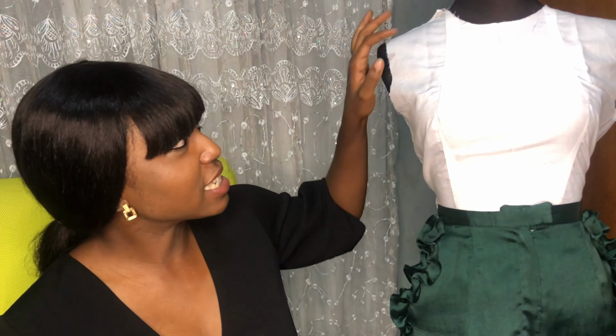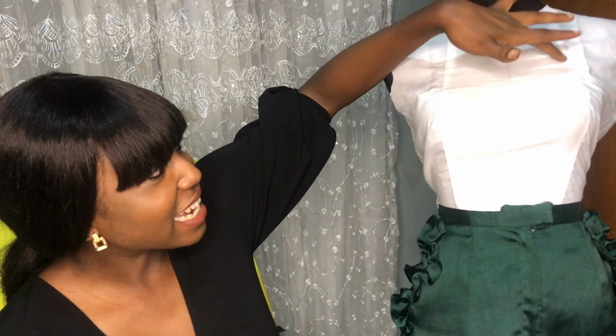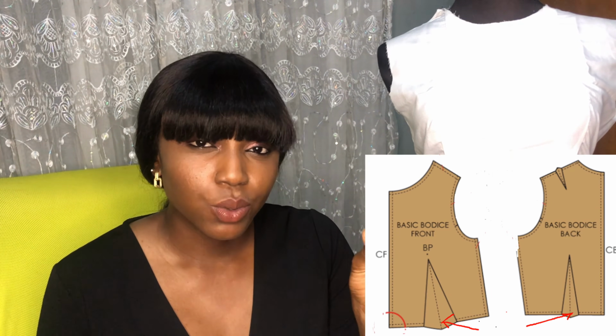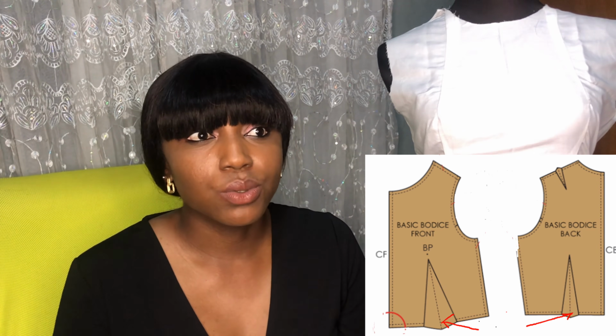That brings us to darts. Now, as you can see, there are certain lines on these bodies. Those lines are referred to as darts. They're usually in a diamond-like shape. So they're like tucks or folds that you sew to a tip. You sew them out to shape your garment.